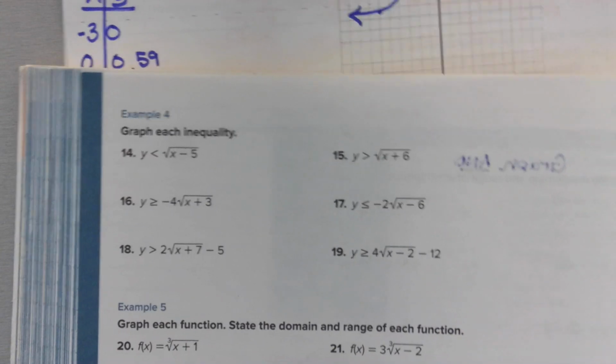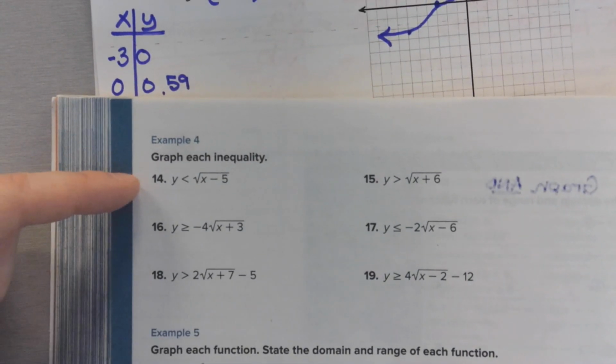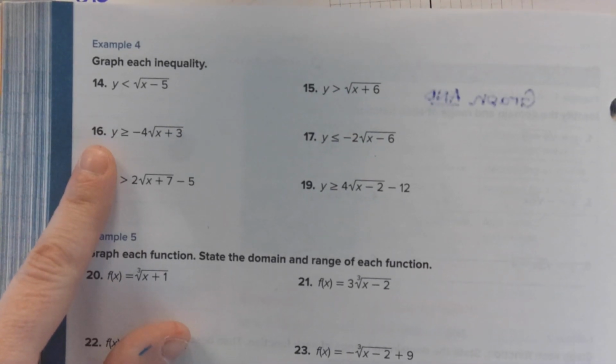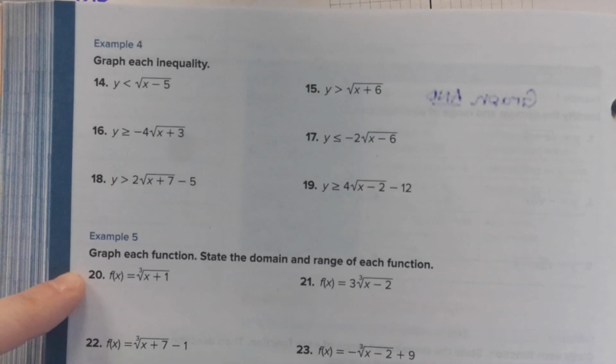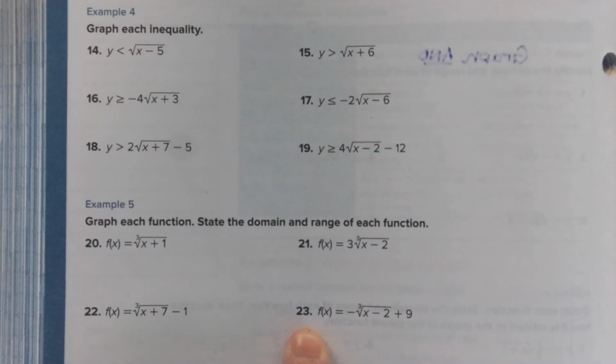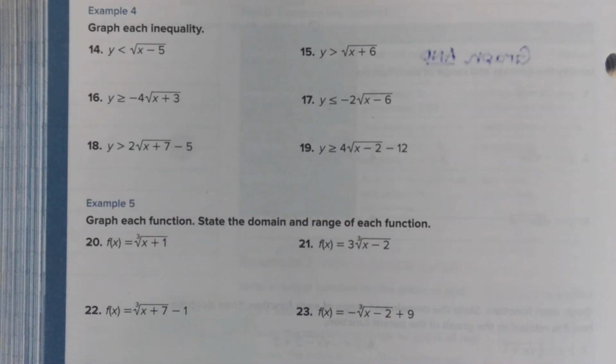Okay, so the homework for tonight is 14 to 17. So look at those first 4. Those are all shading. And then you're going to do 20 to 23, and those are the second ones we did. Those are no shading. And you have to state domain and range. What page is it? Page 330.